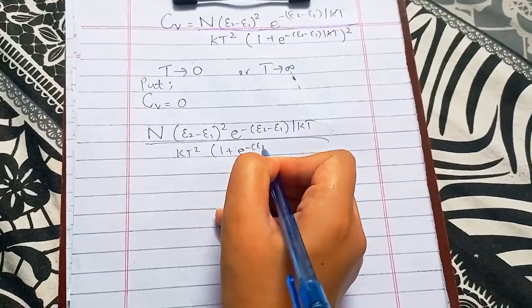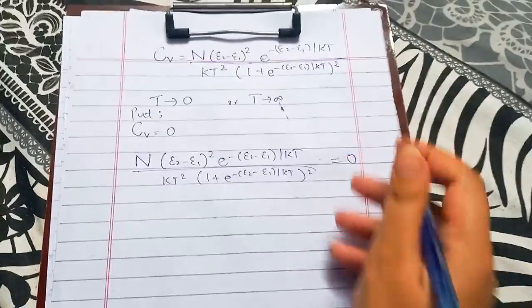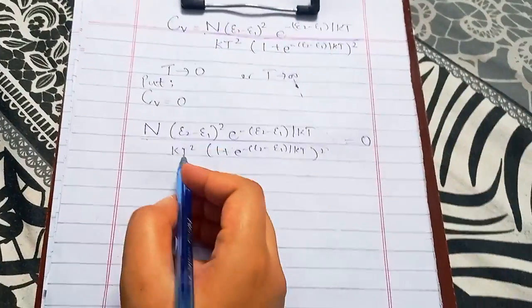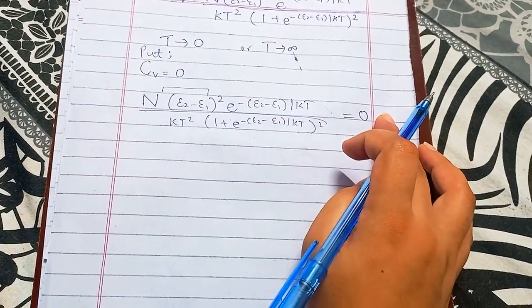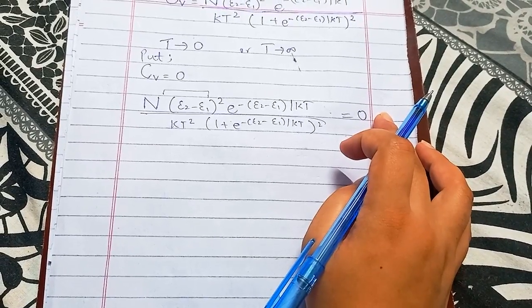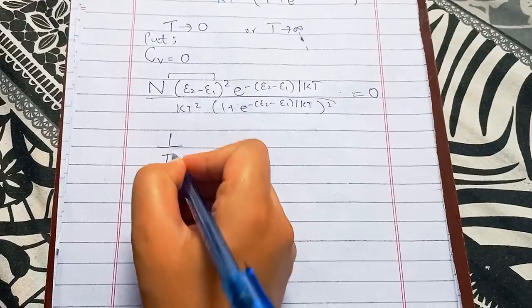This is an alternative method to do that. (...) whole square equals 0. Okay, and we can see that these are constants. They will go to the other side of the equation to be vanished, and we are left with 1 over t square.